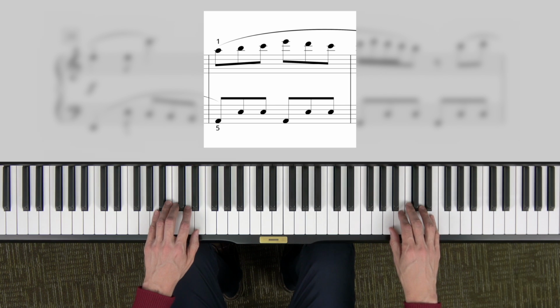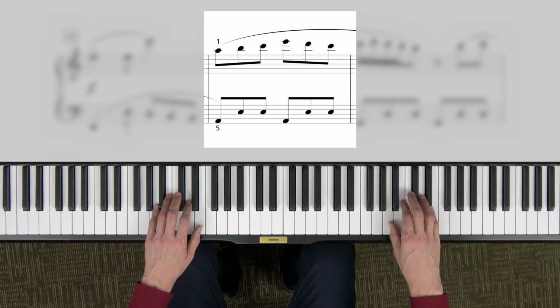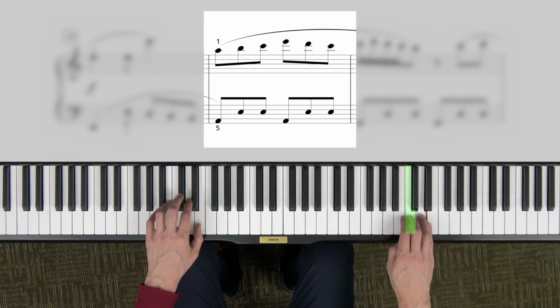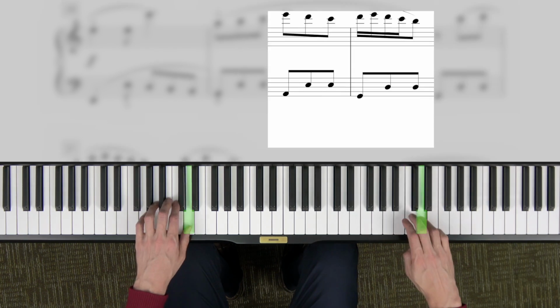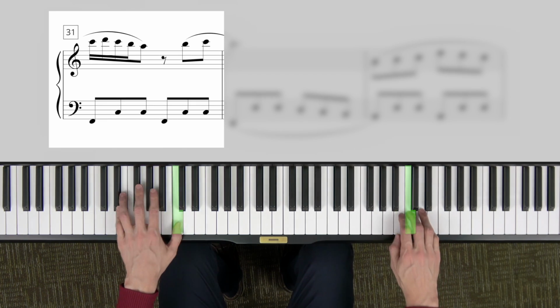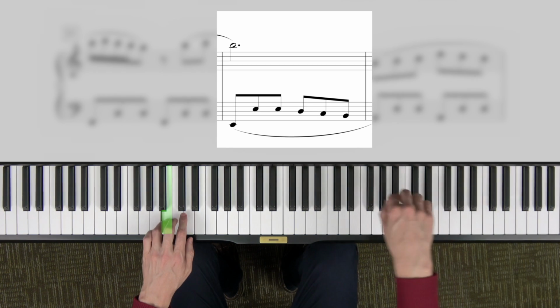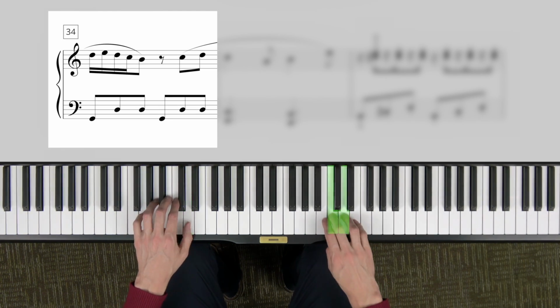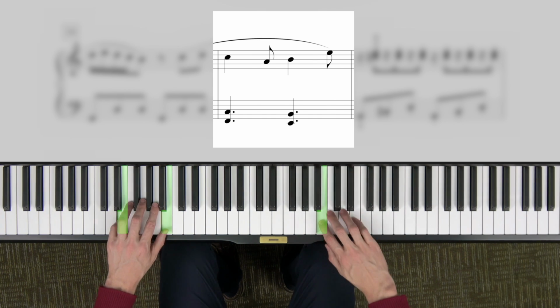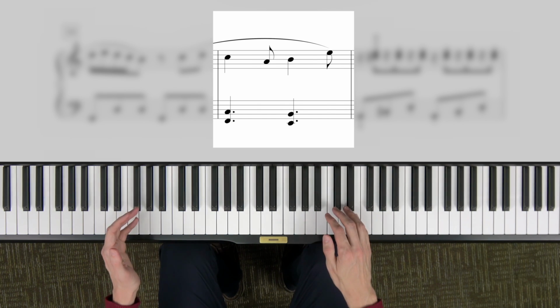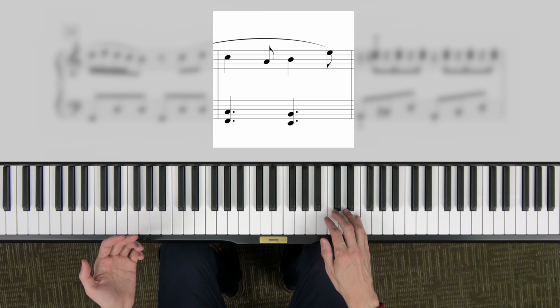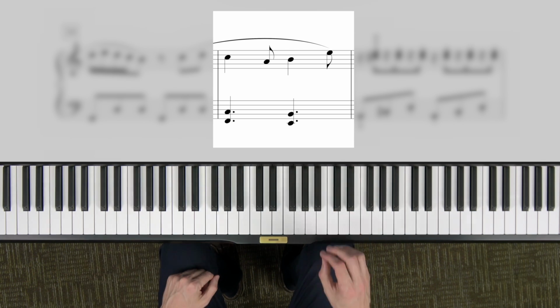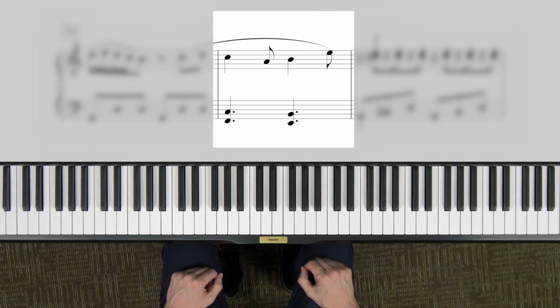So hopefully you notice this section starts off with the right hand 1 octave higher. Otherwise, just the same as what we did before. And then the right hand drops down. If that matched what you played, great job. If you need more practice with it, you can always pause. Otherwise, let's go on and look at the next measure.